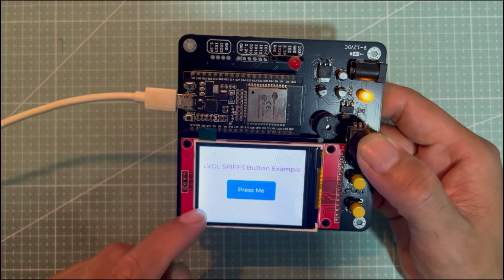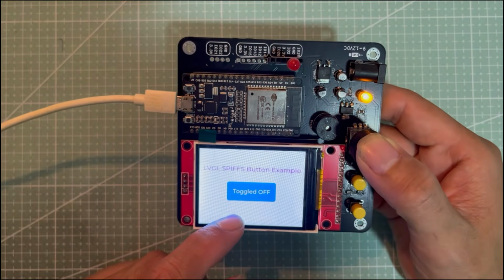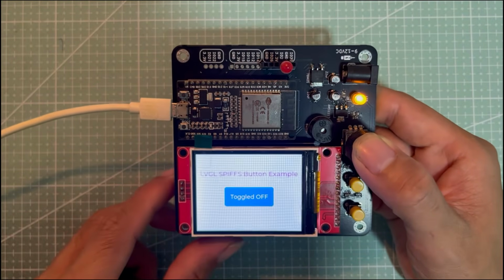And to make it more visual, I'm also using a TFT screen with LVGL to display the LED status in real time, so you can easily see the result right on the screen.